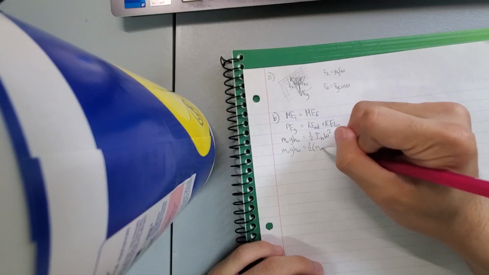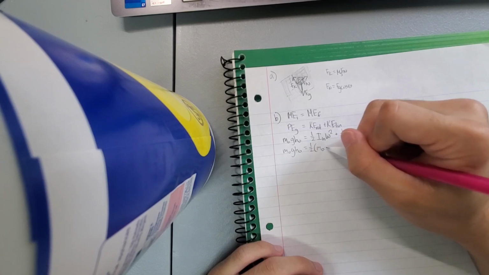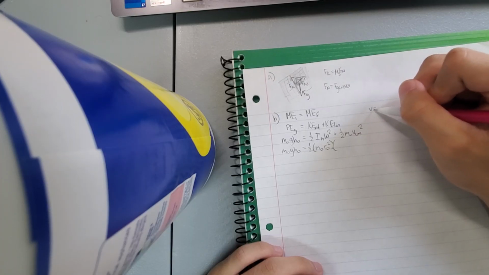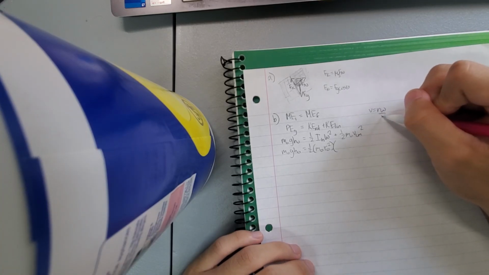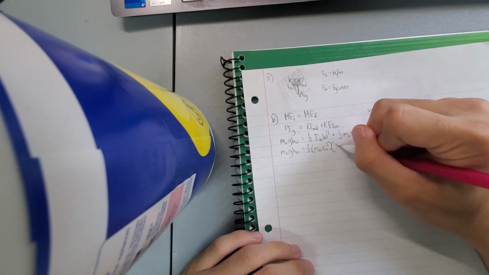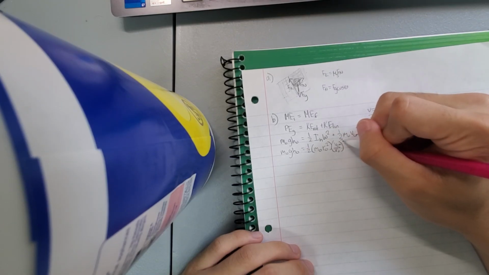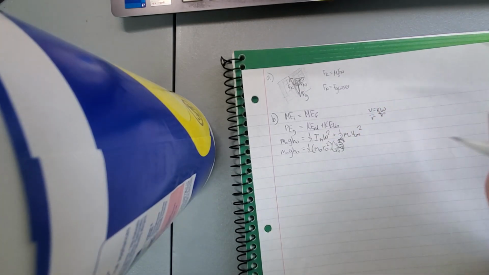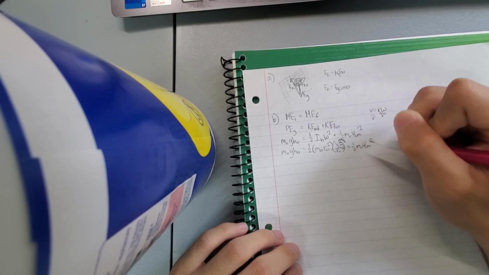So basically 1 is invisible, and then r naught squared, and omega is the same thing as v over r, so this becomes VCM over r naught, and since it's squared you can distribute the square to the entire fraction, plus 1/2 m naught VCM squared.